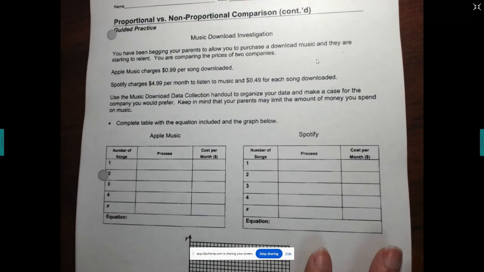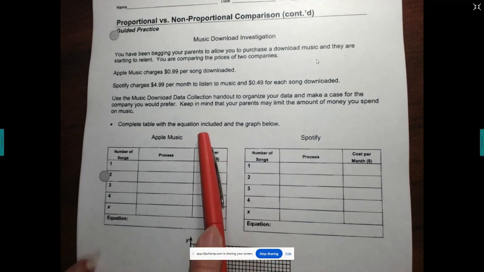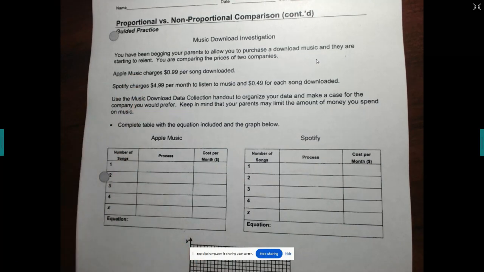Okay, so today we're still comparing proportional and non-proportional relationships. We've got two different music companies this time for these notes. We're comparing Apple Music to Spotify.